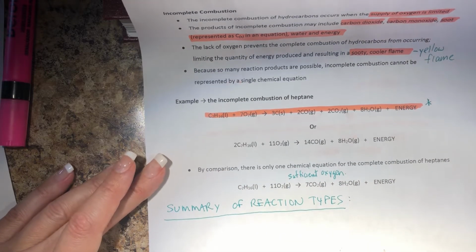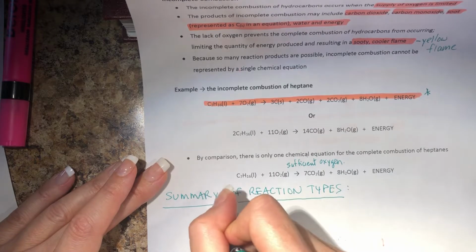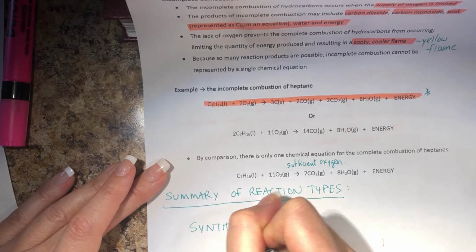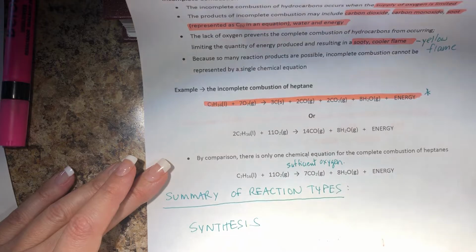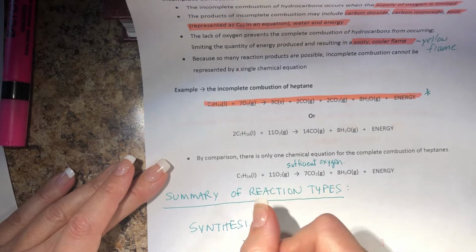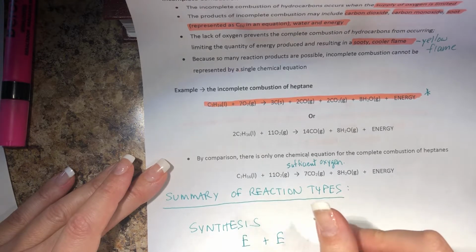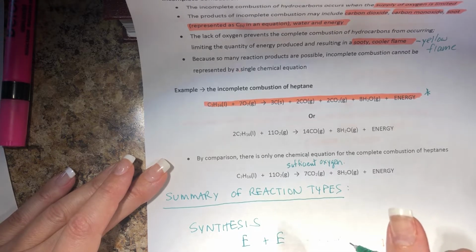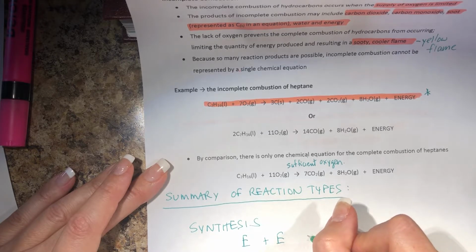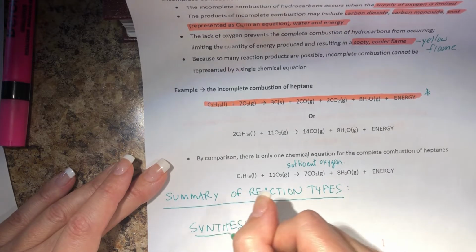So we have synthesis, and a clue that we have a synthesis reaction is that we have an element plus an element generally as reactants.